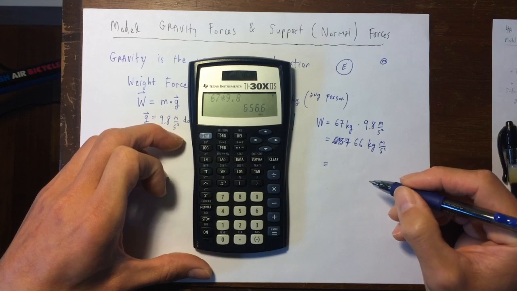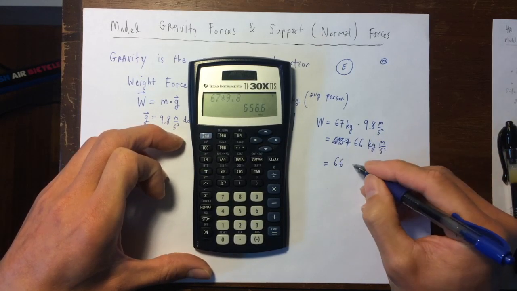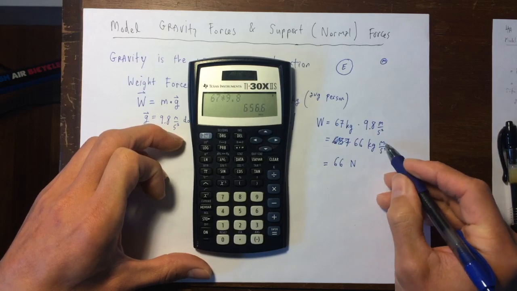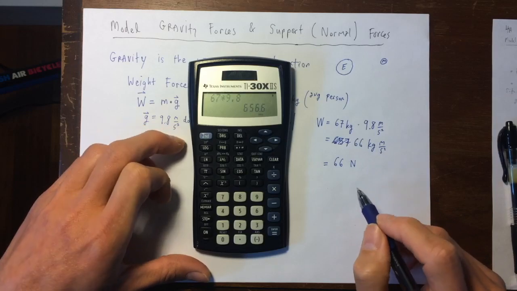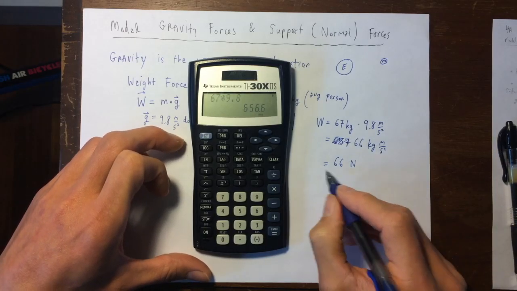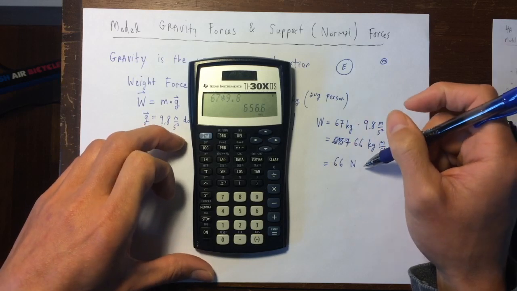But this combo is called the Newton. The kilogram meter per second squared is the definition of the force unit called the Newton. And so this says that the weight force is 66 newtons in magnitude.